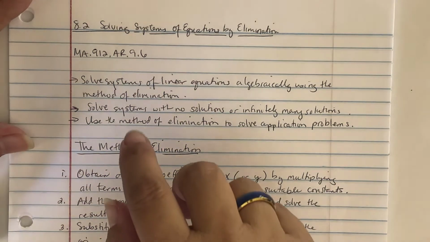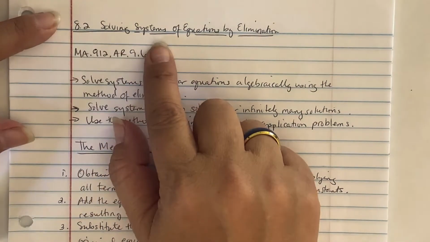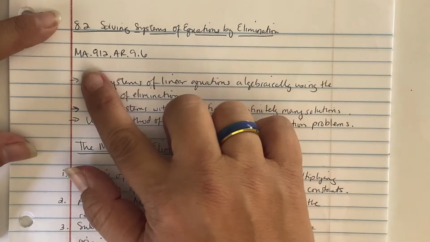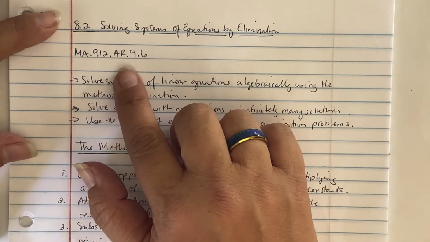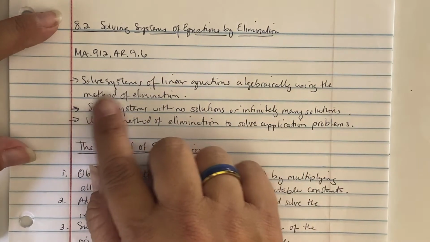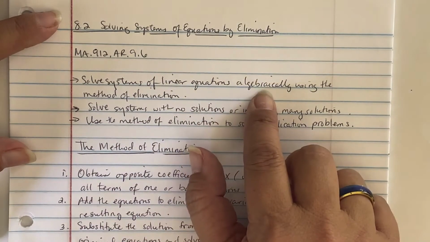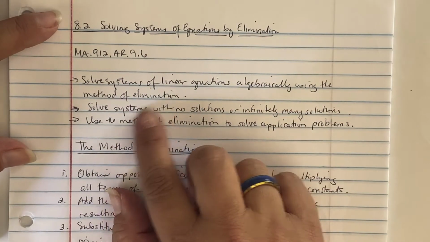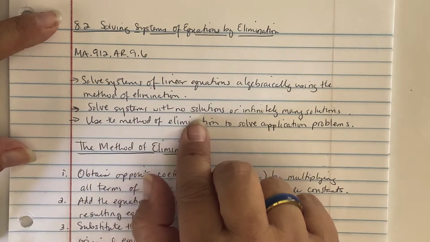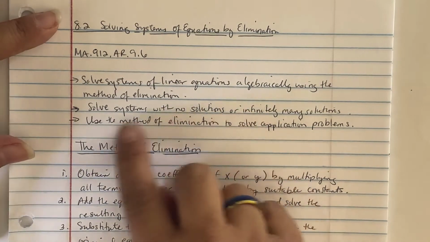8.2, solving systems of equations by elimination. So it's standard MA.912.AR.9.6 again. We want to solve systems of linear equations algebraically using the method of elimination. We want to solve the systems with no solutions or infinitely many solutions. Use the method of elimination to solve application problems.